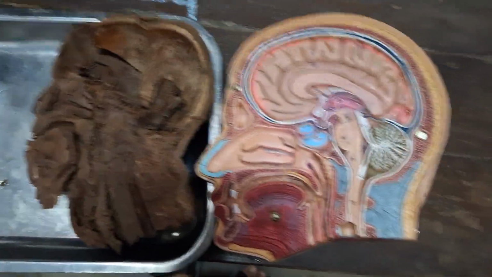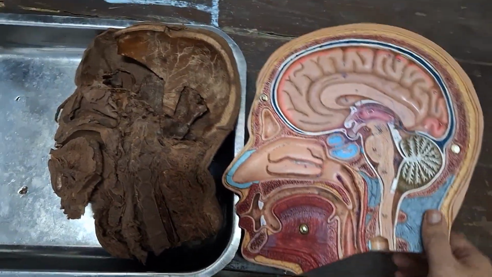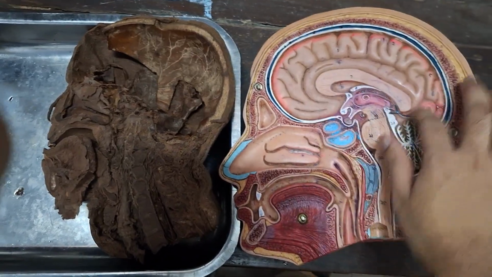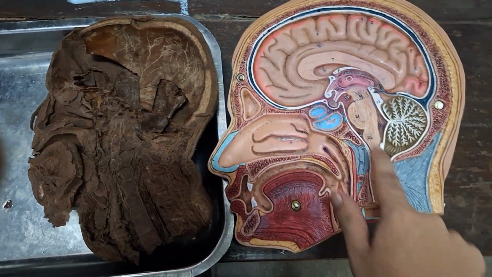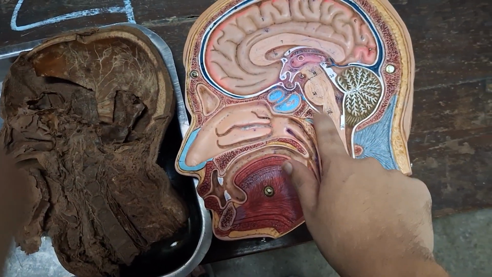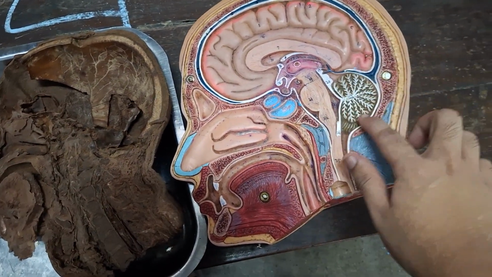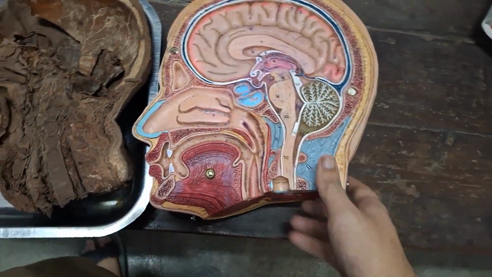This is the hemisection of head and neck. This is the cranial cavity. This is the nasal cavity. This is the oral cavity. This is the vertebral column. These are the vertebra. This is the brain stem, cerebellum, and this is the spinal cord.